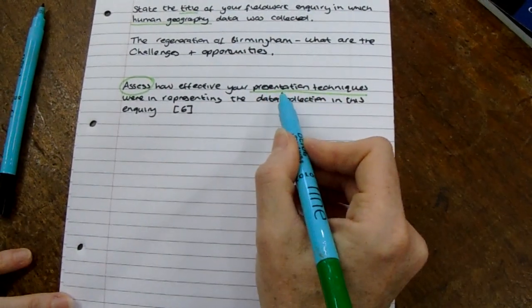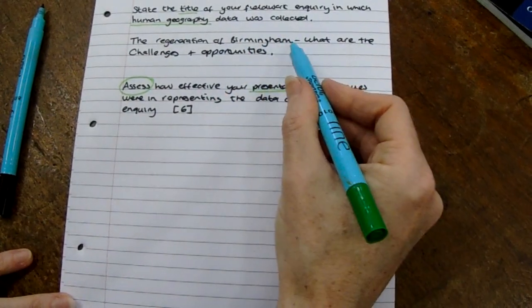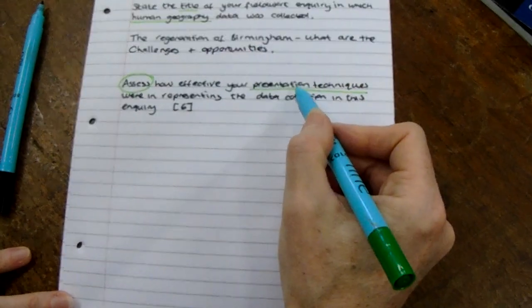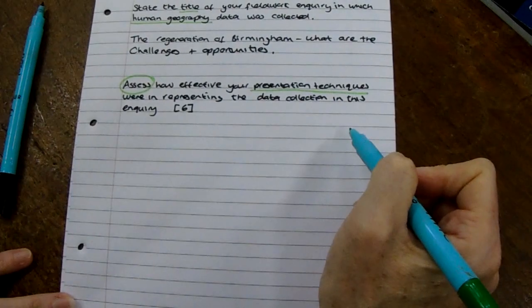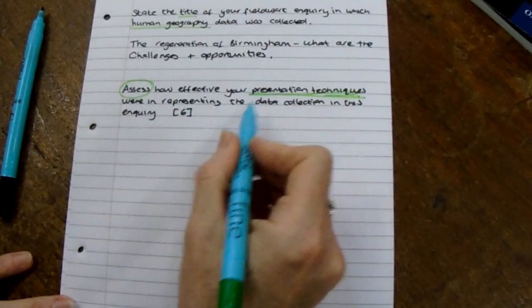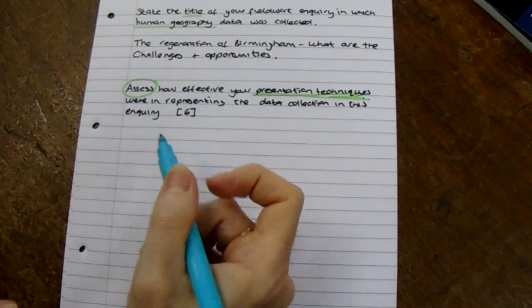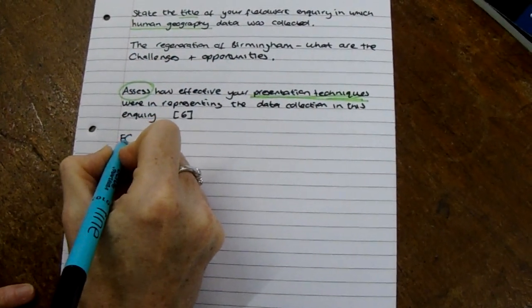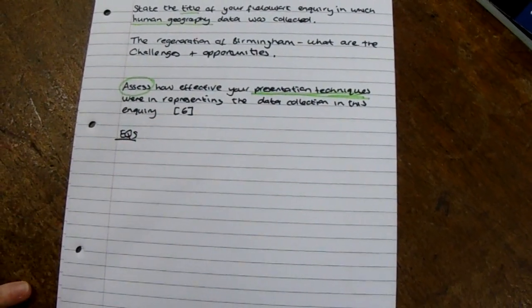So this question isn't asking you, what did you do when you were in Birmingham? It's asking you, what did you do when you get back to school with that information? So our data presentation techniques, okay, in representing this data, okay? So what did we do when we were in Birmingham? So the best one is our environmental quality survey.